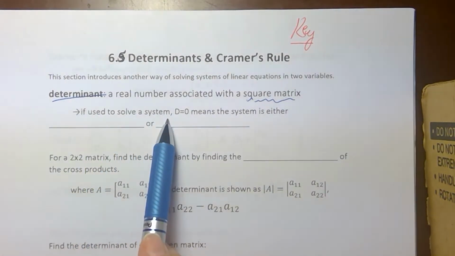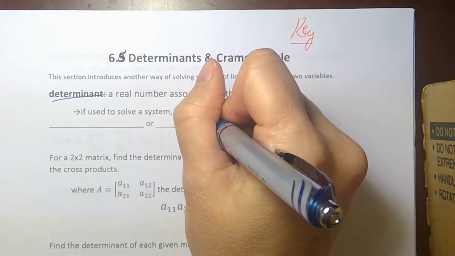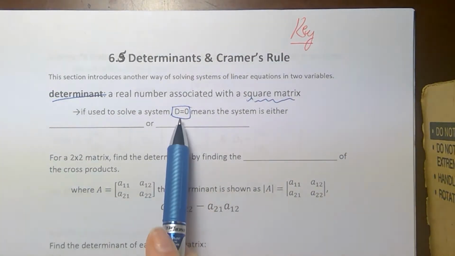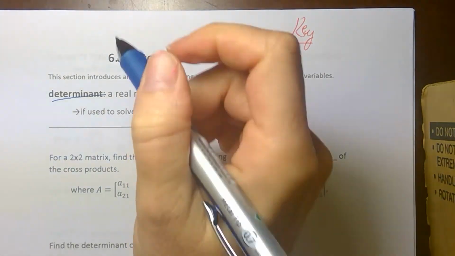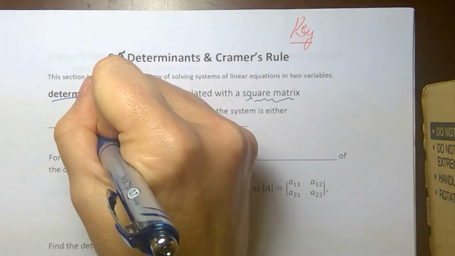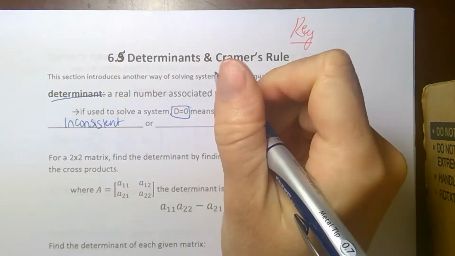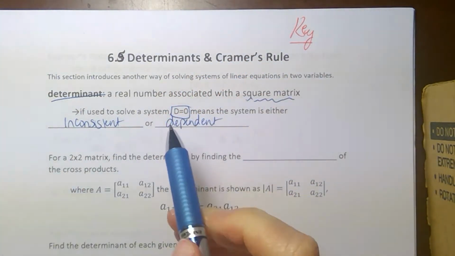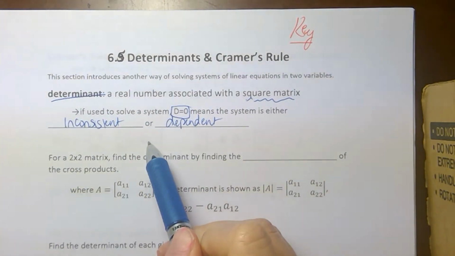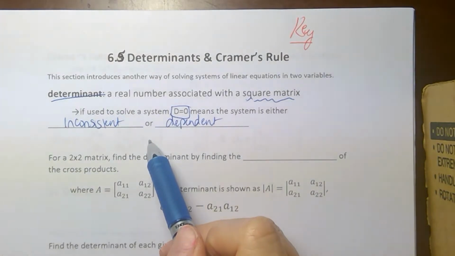If you're going to use determinants to solve a system and you get that the main determinant is 0, that means that the system is either going to be inconsistent and there is no solution, or it's going to be dependent and there's an infinite number of solutions. If this happens, you can't use Cramer's Rule. You can't use determinants to solve. You have to go another way. You could set it up and do row operations, or you could just use addition or substitution to solve.